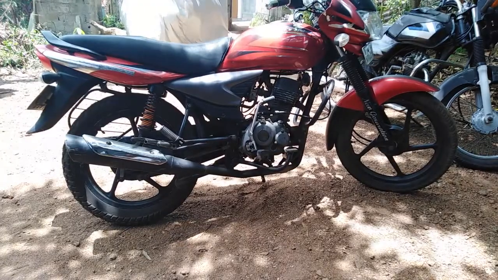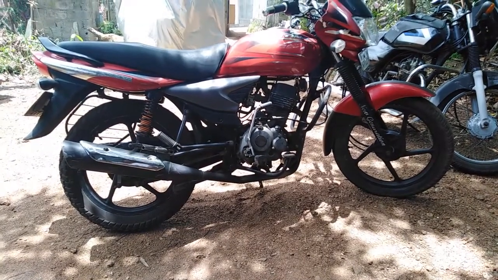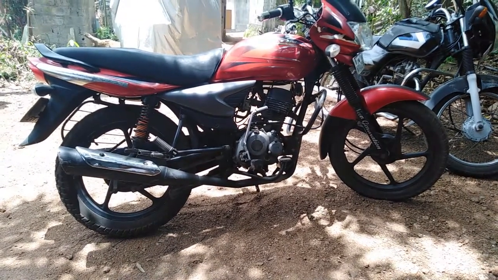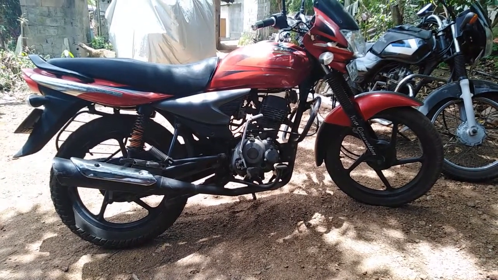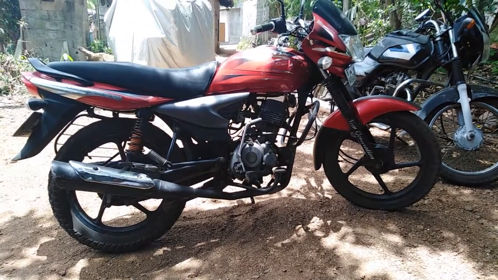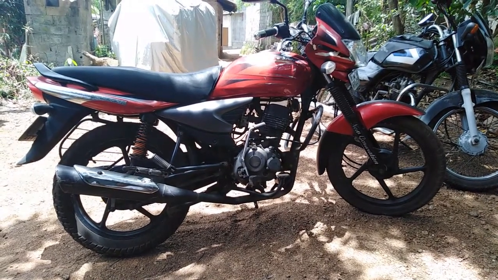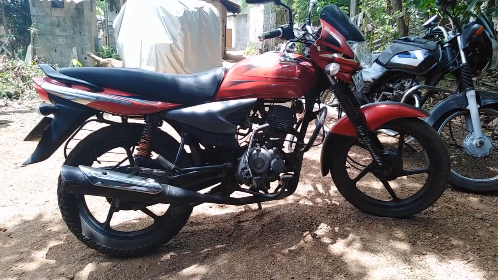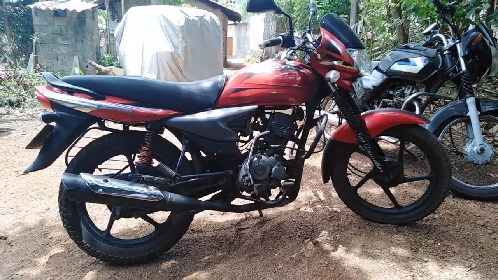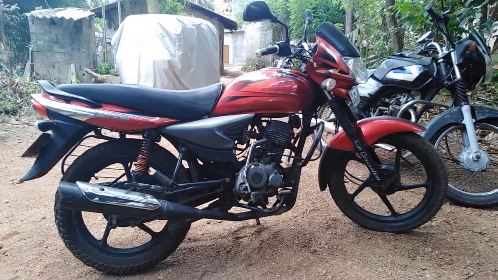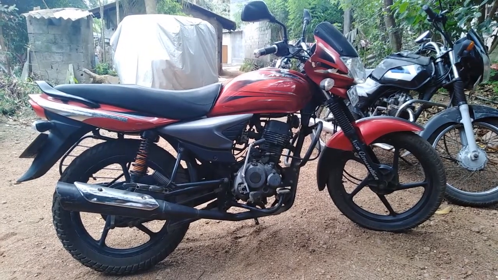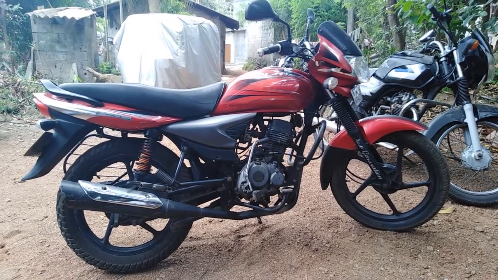Now let's move to the other specifications of this bike. The engine capacity is 125 cc, which I told you earlier, and this is an air-cooled 4-stroke engine. Max power is 9.50 PS at 7000 rpm. The power the engine provides varies with the rpm. That is why this rpm value is presented with max power.